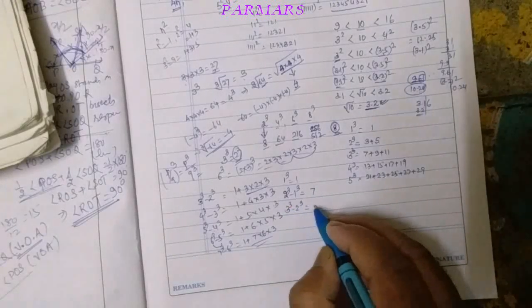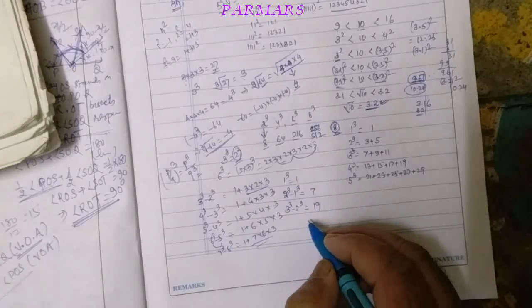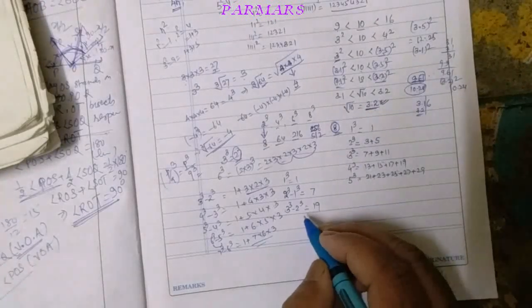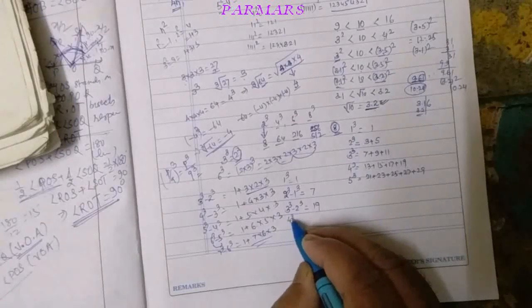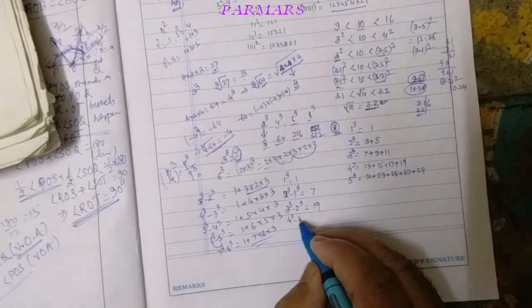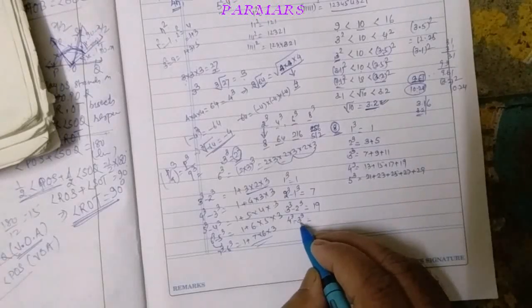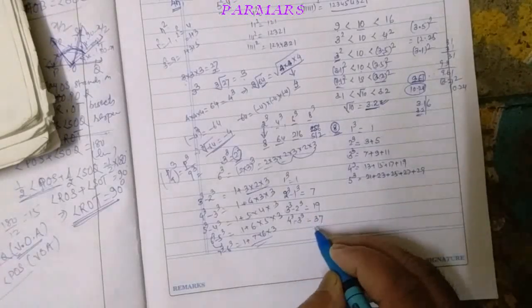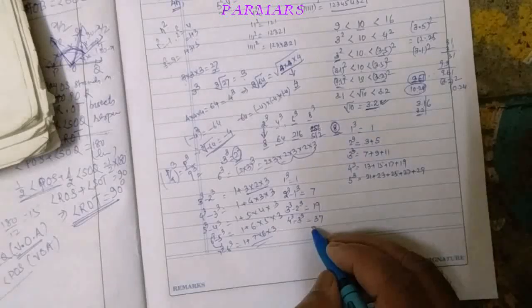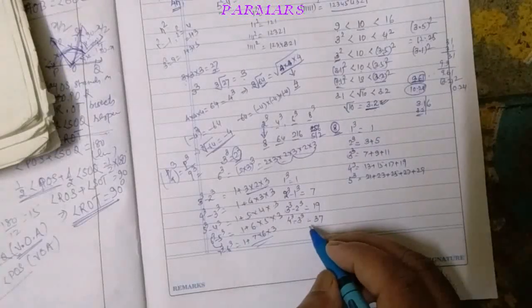It is 19. Same way, 4 cube minus 3 cube is 64 minus 27, which is 37. Am I right or wrong? Yes, I'm right.